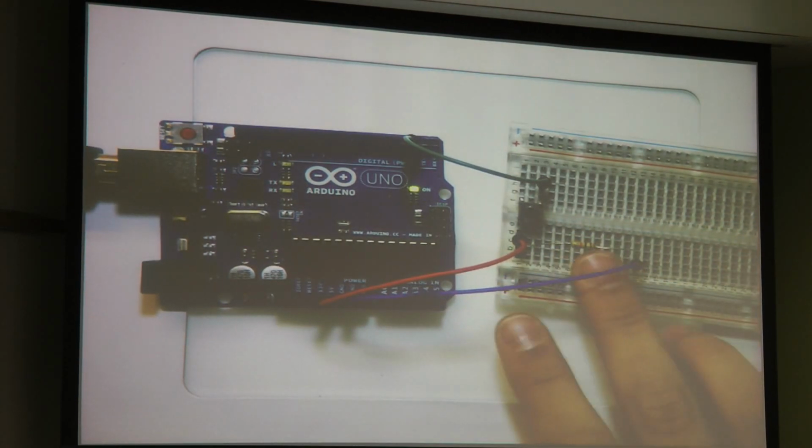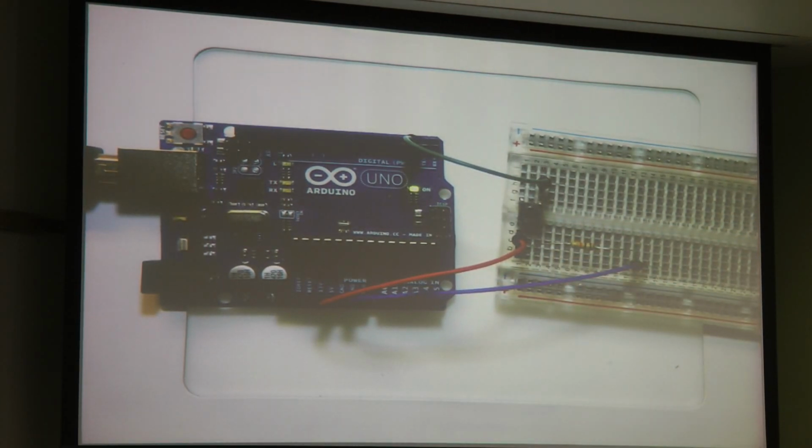Now for the pull-up resistor, it can vary anywhere from about 1 kilo ohm up to 10 kilo ohms. It really doesn't matter. All that is changing is how much current it draws when you press the button.